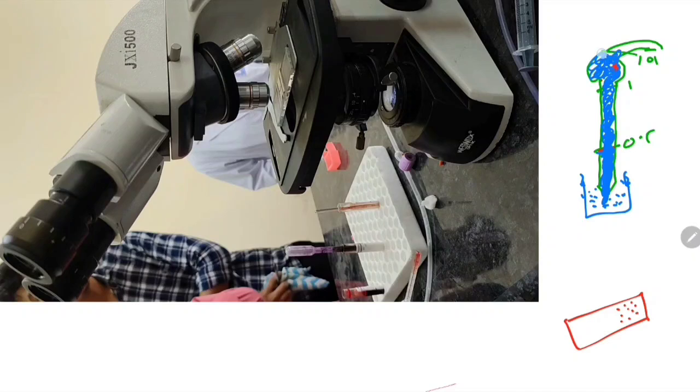So this bulb part will contain 0.5 blood, and the rest diluting fluid. And this part up to one will contain only diluting fluid.